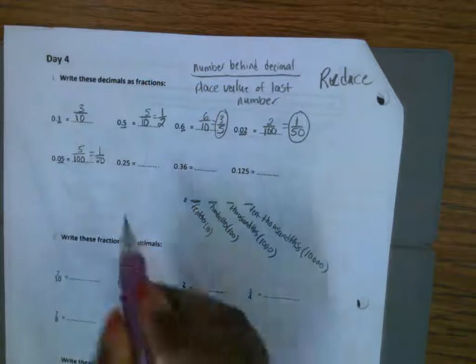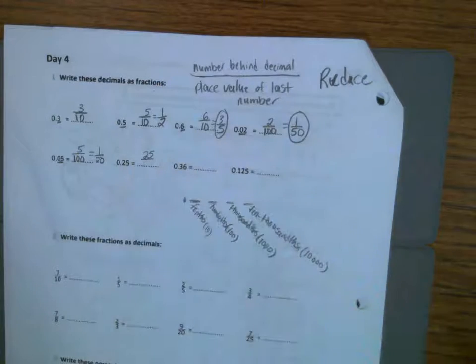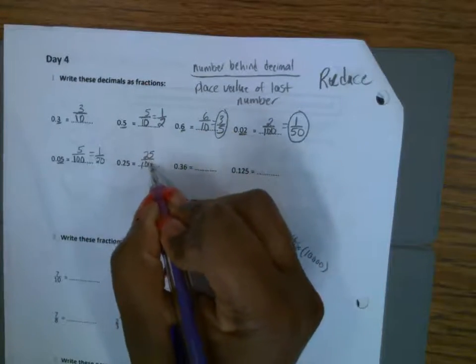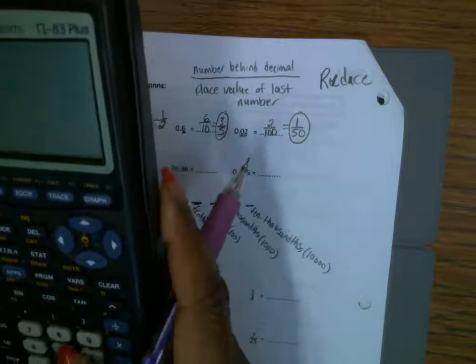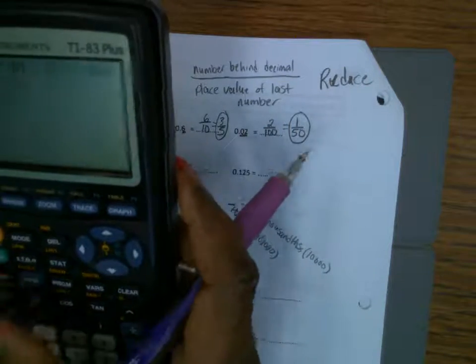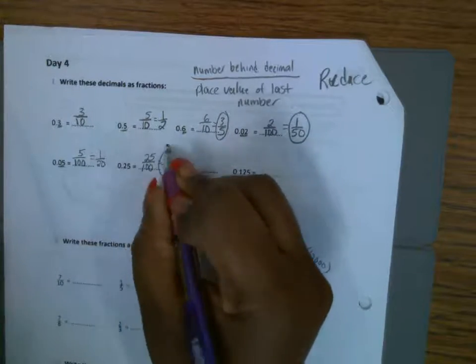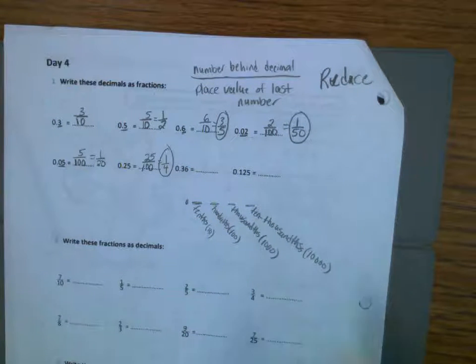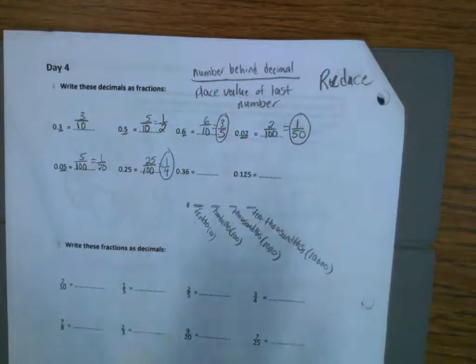Here is 25 behind the decimal. So my top number is 25. It's 2 spaces behind the decimal, so that's 100. When I reduce this in the calculator, that's 25 divided by 100. That's math, enter, and that gives me 1/4. Okay? Any questions about how I do that? Please do the rest of these on your own. It's only 2 left, and we'll come back and finish up on Friday, okay?